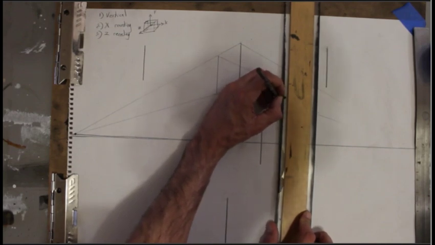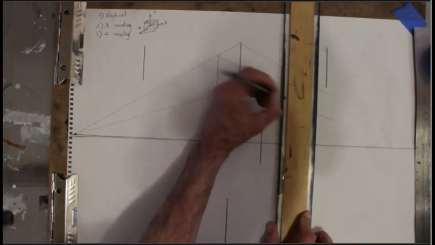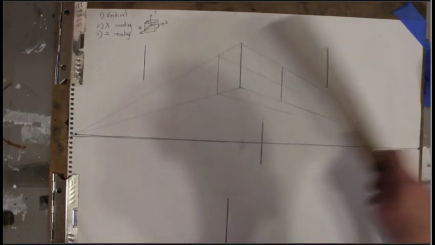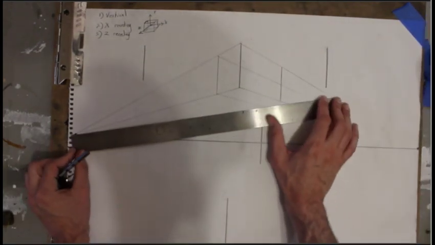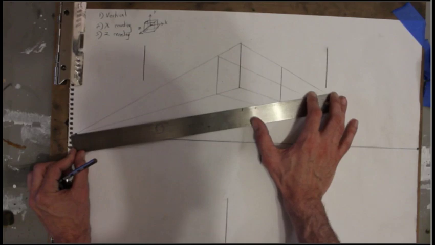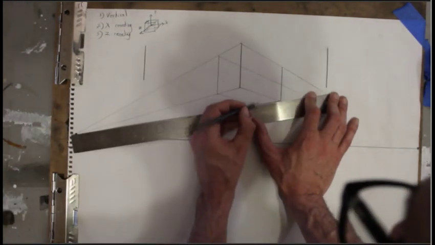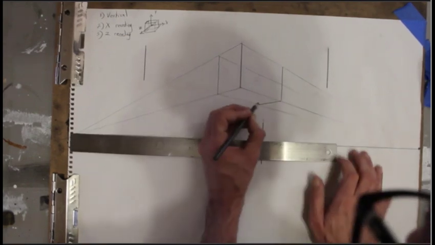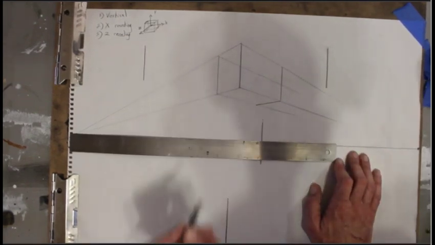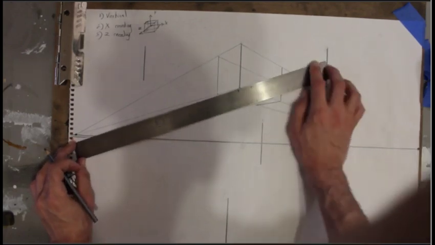Let's just do it right here. And now we refer to our vanishing point, and then you see wherever these two receding edges intersect, that becomes the furthest corner in the back.